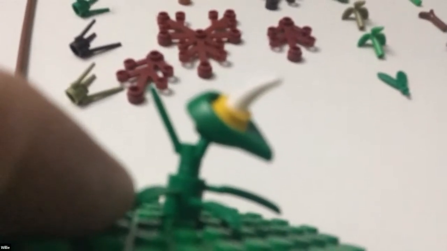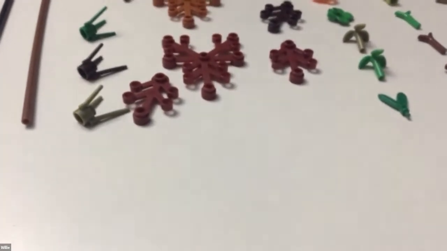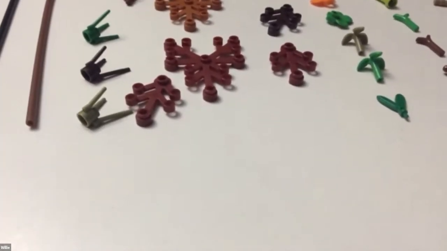You don't need a lot. You use them here and there. You don't have to get yourself 100. You only get a couple. And yeah, it's really, really nice. So let's move on to the bushes.